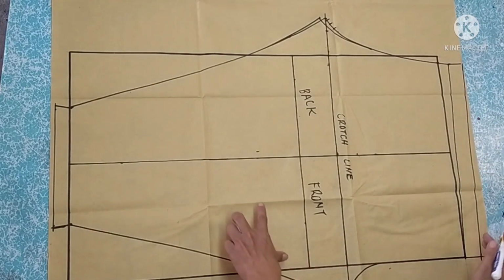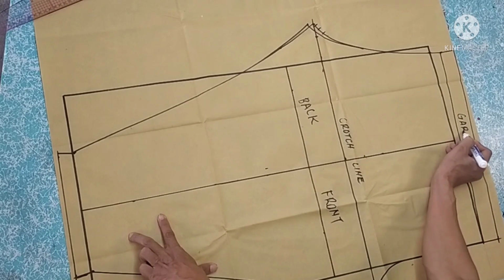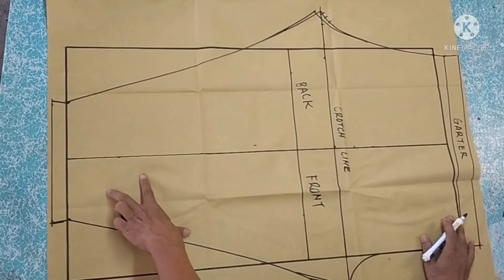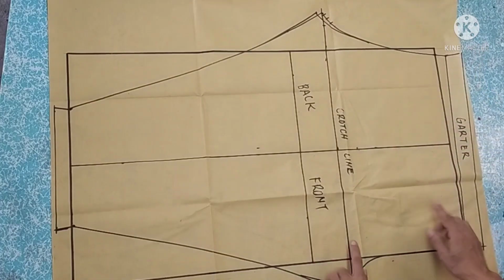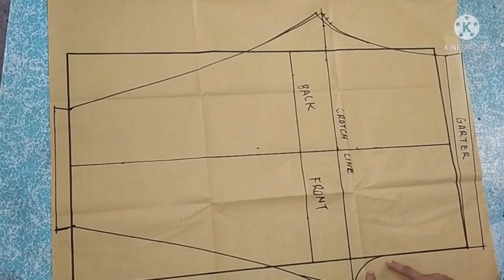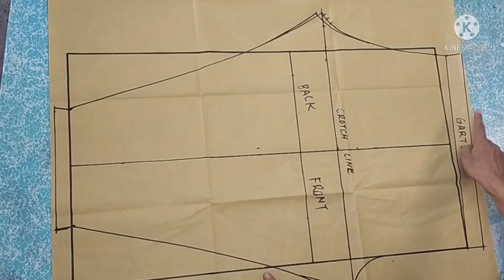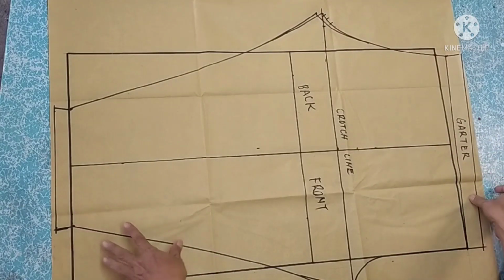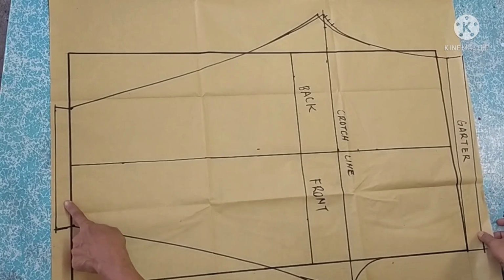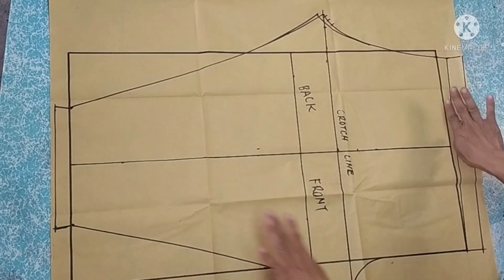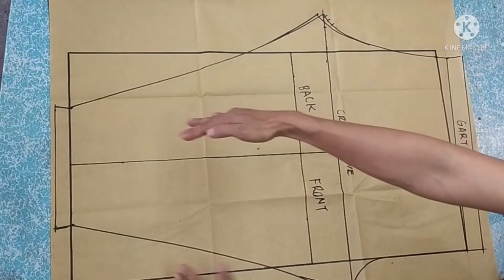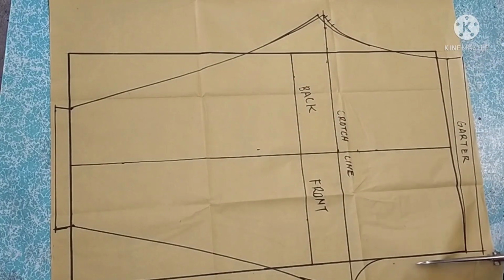Ito yung para sa garter, ha? Natin dito. Garter. Okay, so maglalagay kayo ngayon ng allowance or sewing allowance, pero dito sa taas, wag na kayo maglalagay ng sewing allowance at saka doon. So, nandito na siya. At ito na yung hemming niya, ito na yung para sa garter. So, wala nang problema yan. Sewing allowance na lang on both sides ang ilalagay.